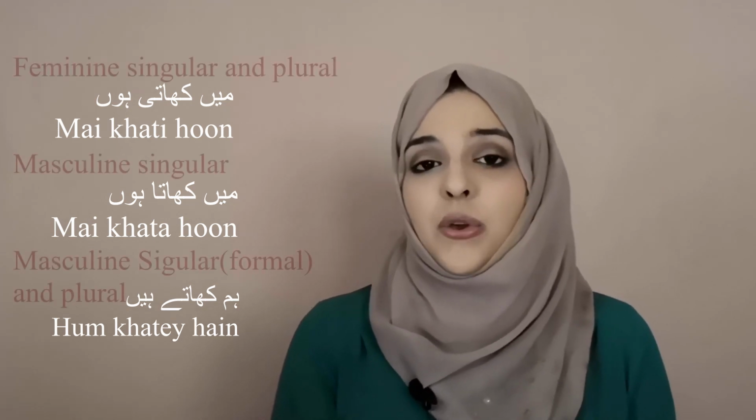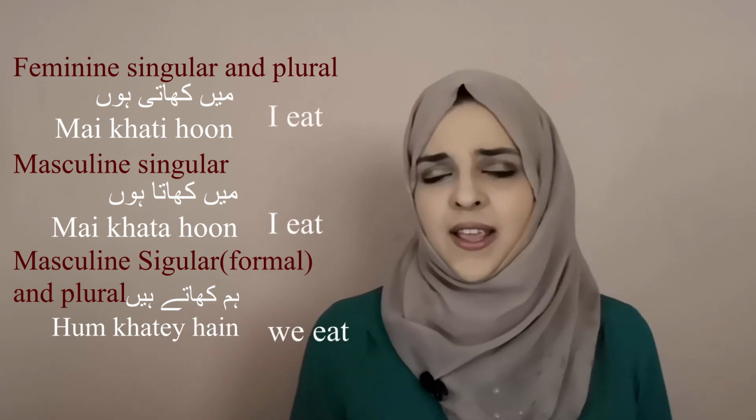So main khati hoon. If I'm a man, I'll say main khata hoon. And if I'm a man and I'm with a lot of men, I'll say hum khate hain. We eat. Hum khate hain. Hum ice cream khate hain. Hum khana khate hain. So khana also means food. So we eat food. That means the ti can be used in the case of feminine singular and plural. Main khati hoon. Hum khate hain.